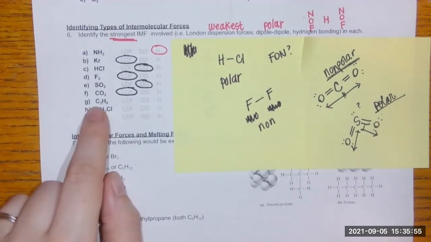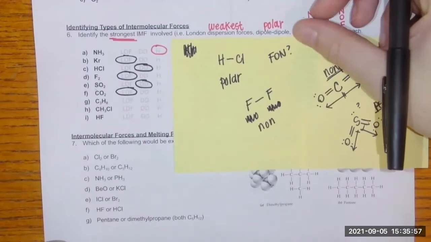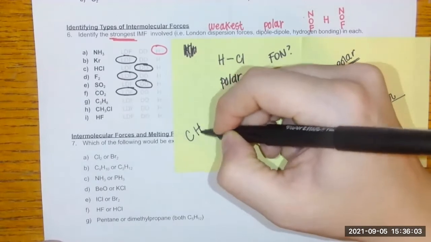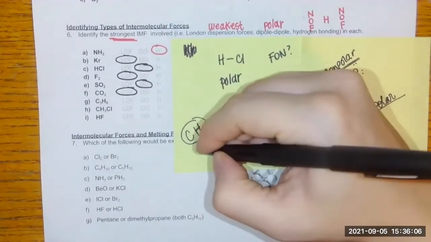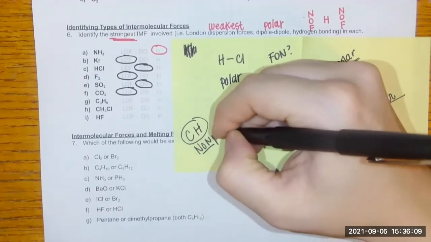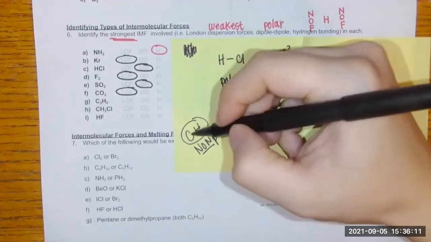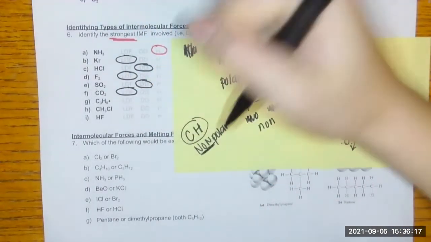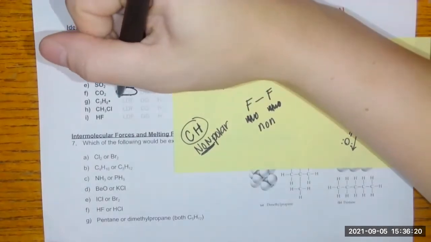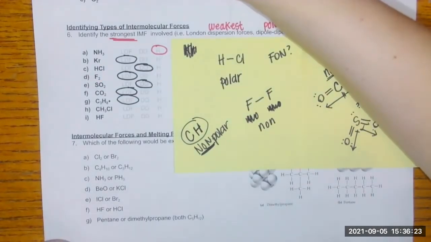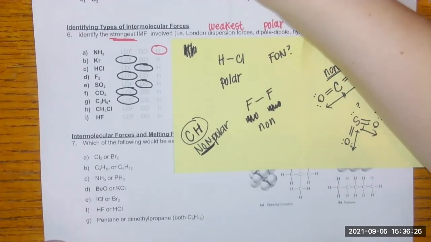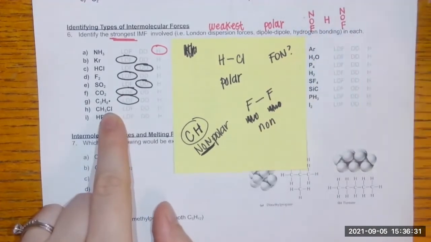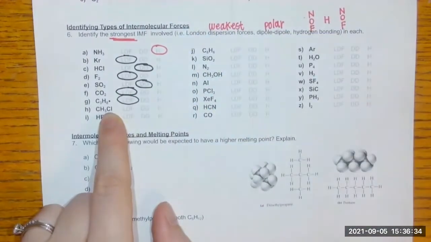C3H8, you don't even have to know how to draw that. If you're trying to draw it, that's cool. Don't worry about it too much though, because if it just has carbon and hydrogen in it, carbon-hydrogen bonds are always going to be considered non-polar. So if the molecule has just carbons, just hydrogens, and it's non-polar, then its only possibility is London dispersion forces. CH3Cl, let me get some new scratch paper to do this problem on.